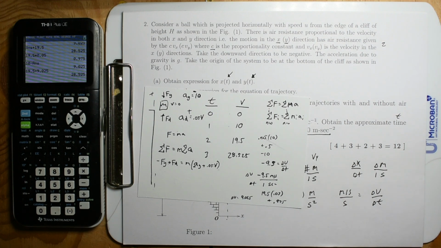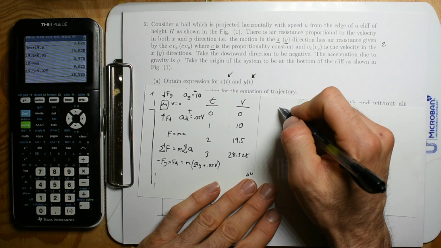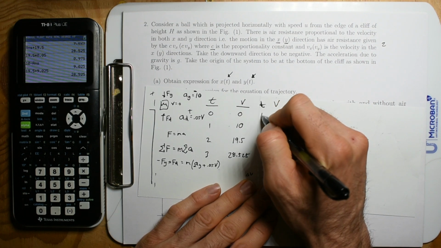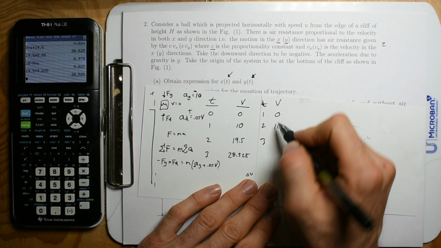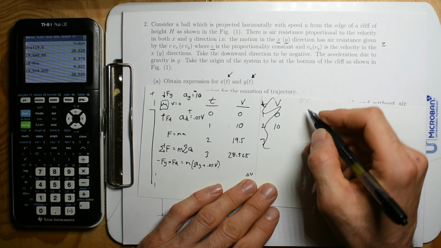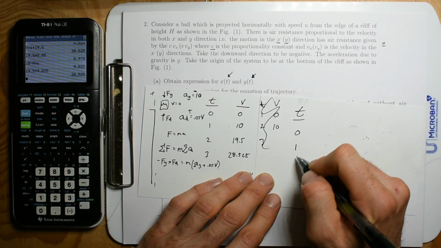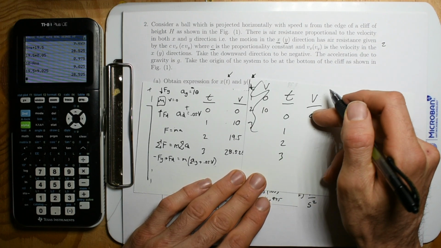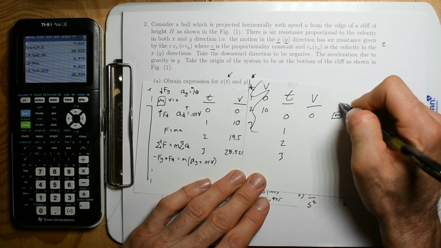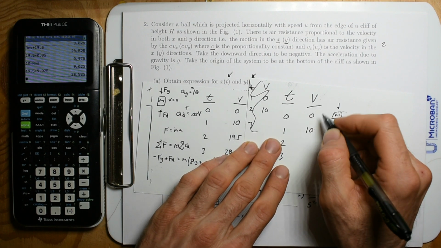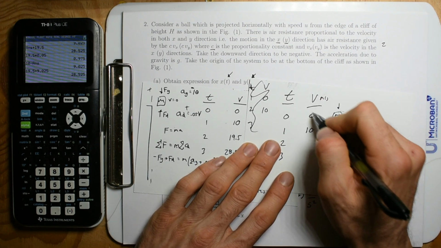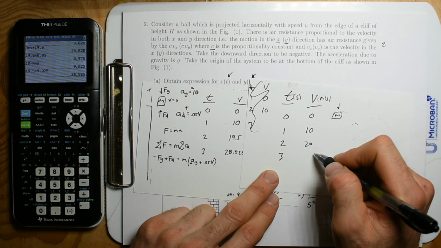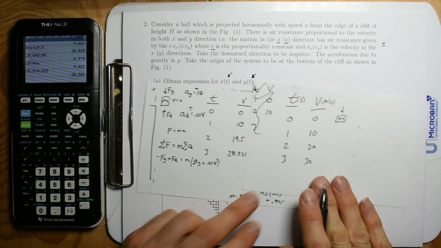So we just did 3 seconds. With no drag, time of 0, 1, 2, 3, my velocity starts at 0 when we drop it. Due to gravity, we're increased by 10. This is meters per second, time in seconds. After 2 seconds, 20 meters per second. After 3 seconds, 30 meters per second.